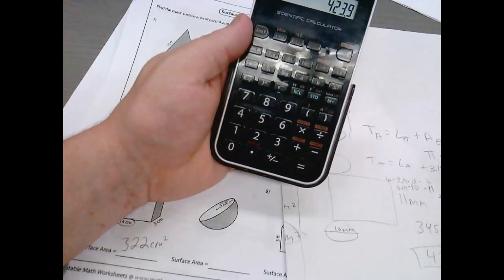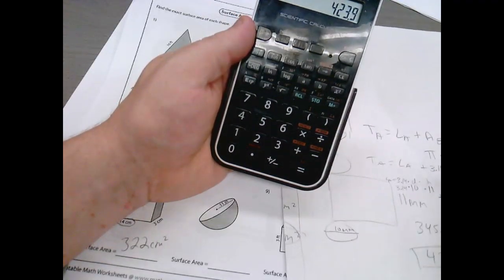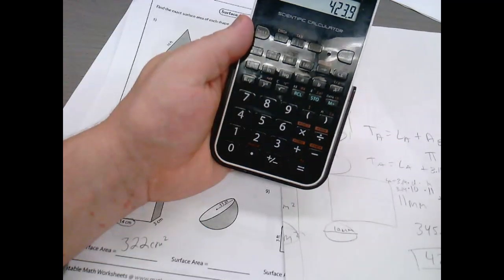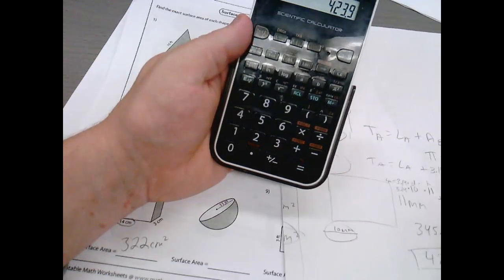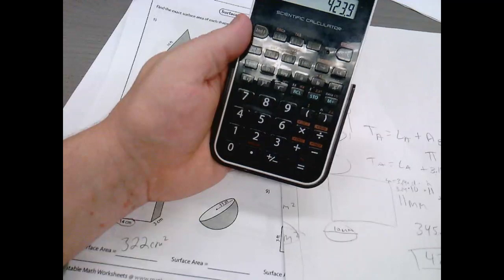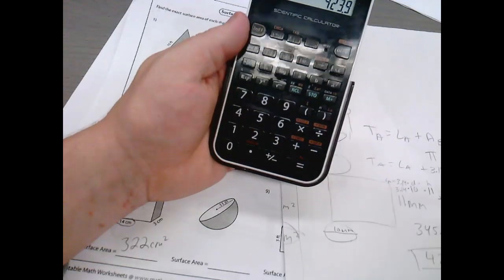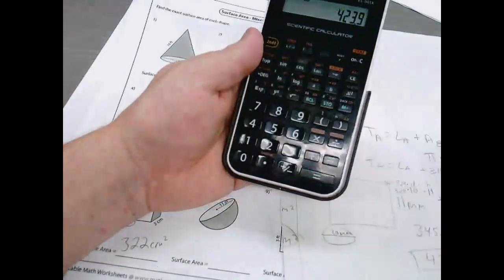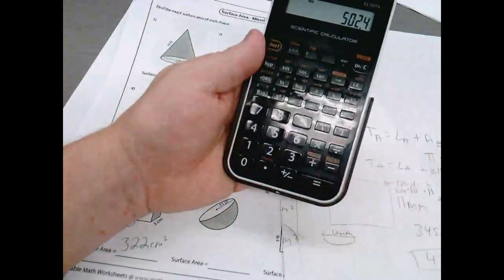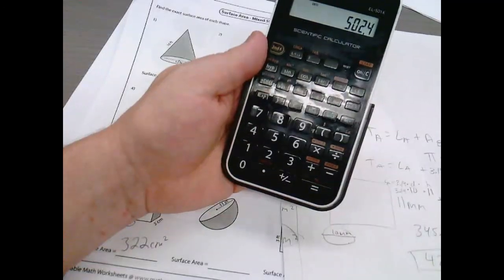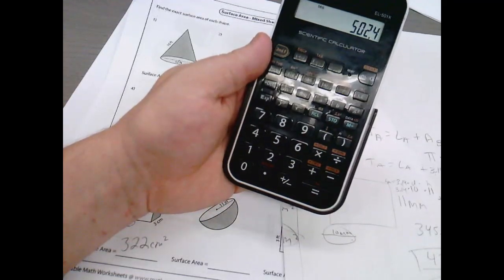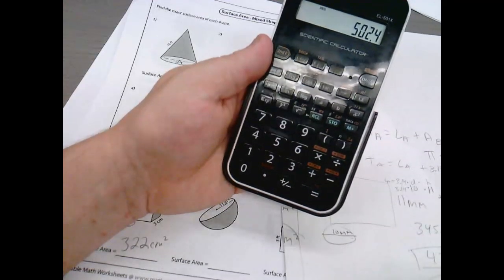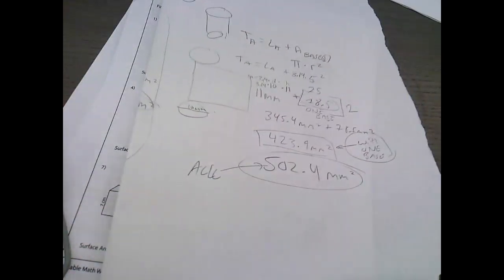So this is bases. So there's two of these. So this needs to be multiplied by 2 because this is the area for one of them. 5 times 5 is 25. 25 times 3.14 is 1 base. So 423.9 plus 78.5 gives me 502.4 millimeters squared. So this is with 1 base. This is all of it. Ooh, I didn't show you that very well.